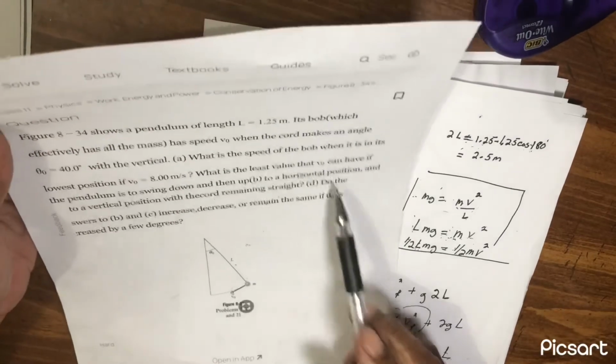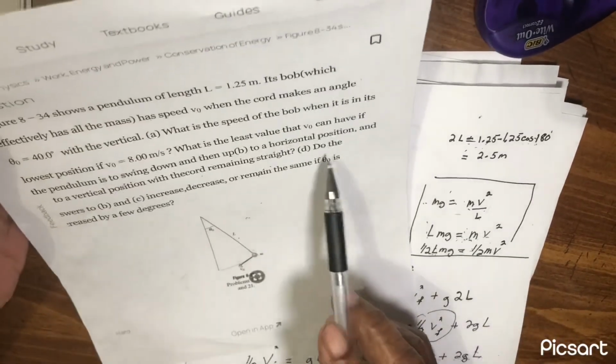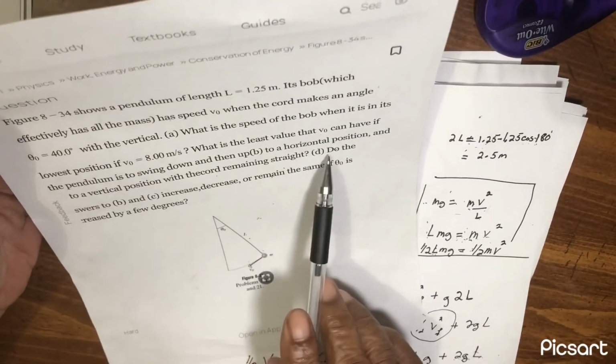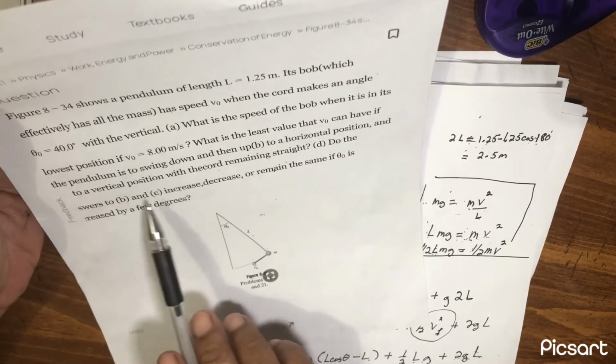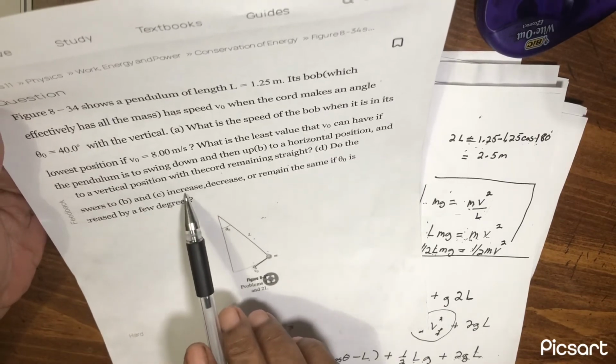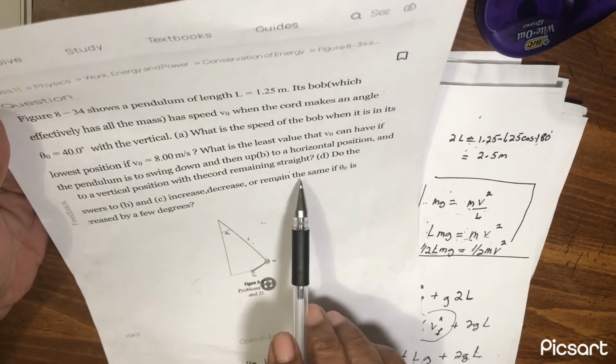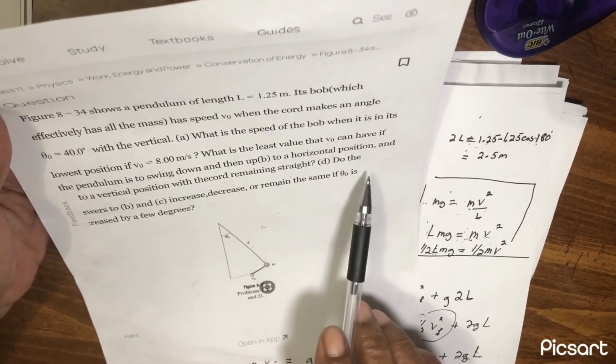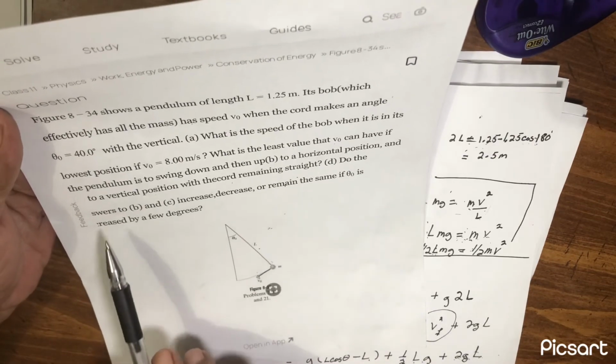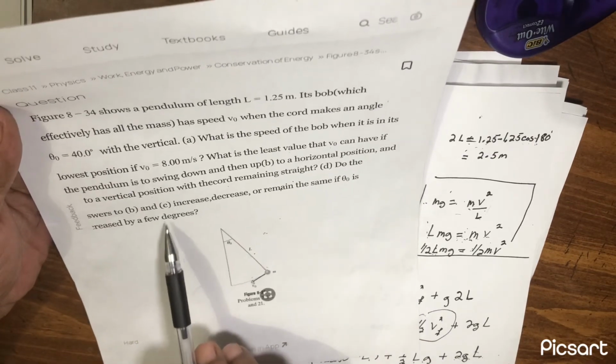Now part D, it asks, do the answers to B and C increase or decrease or remain the same if theta is increased by a few degrees?